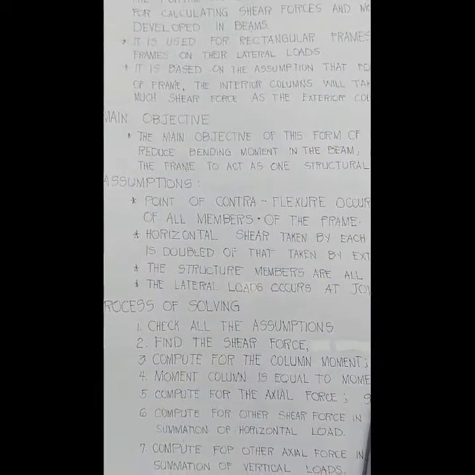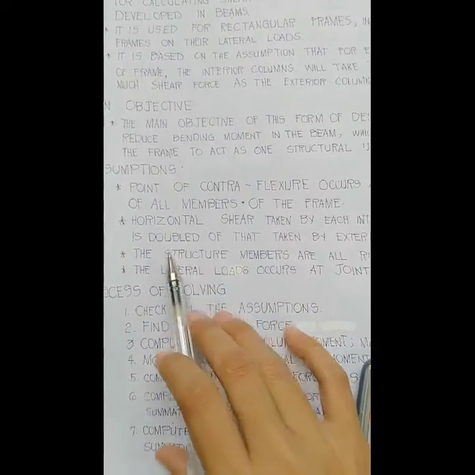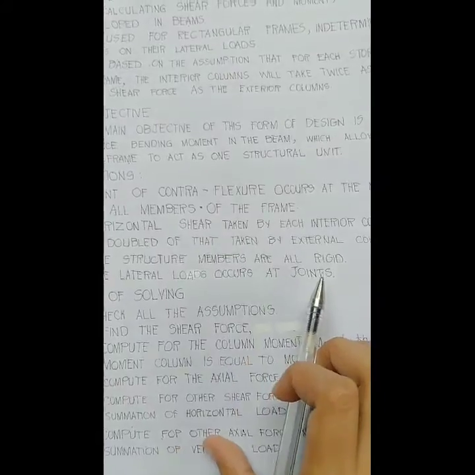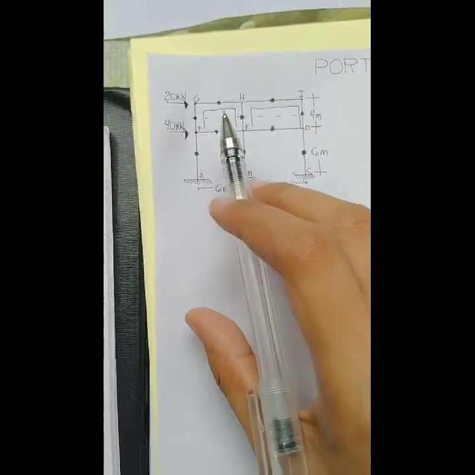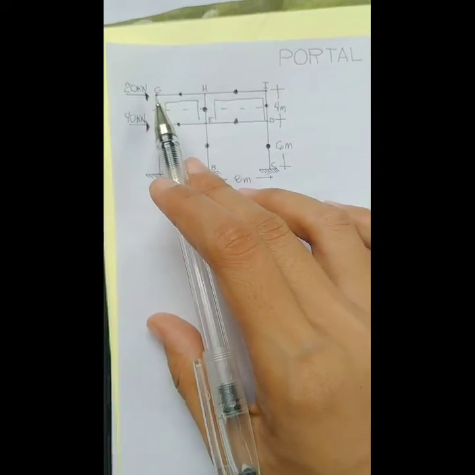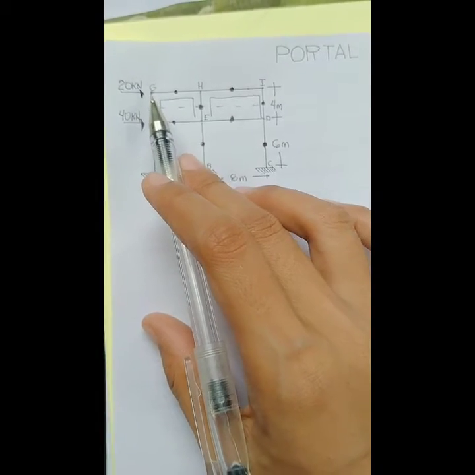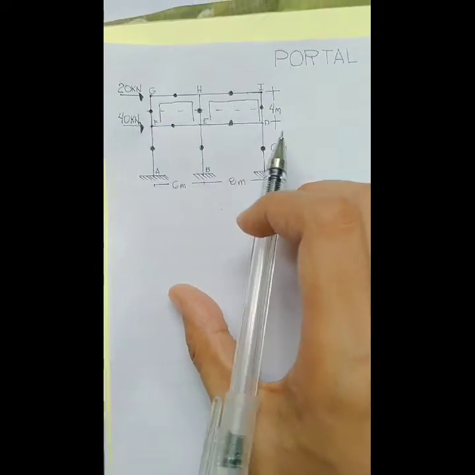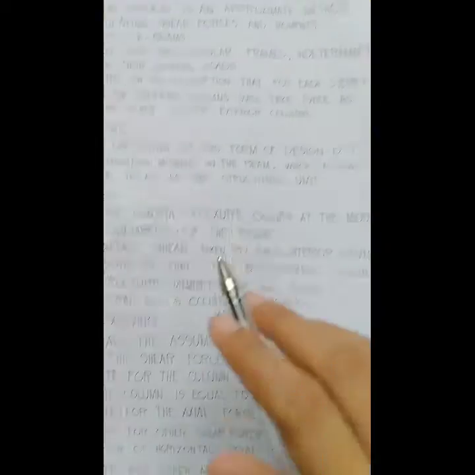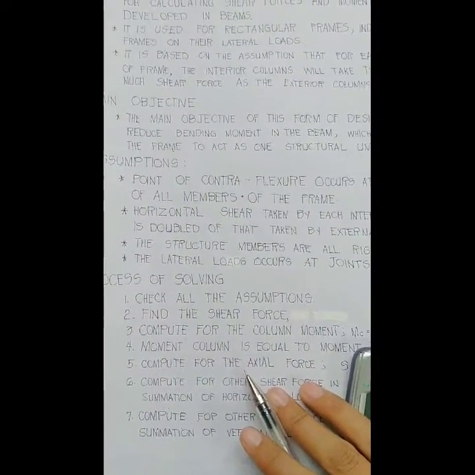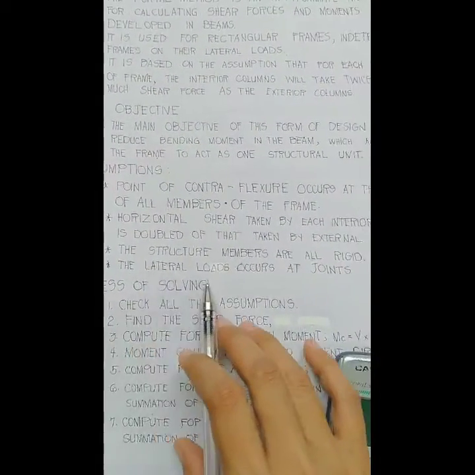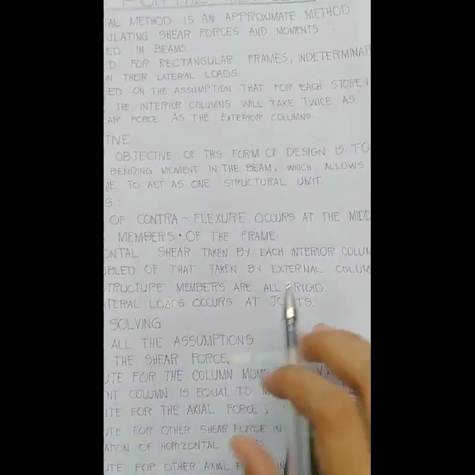The next assumption daw is the structure members are all rigid. So, from this frame, masasabi natin na ang structures na to or lahat ng members na to ay rigid. The next assumption is the lateral loads occur at the joints.